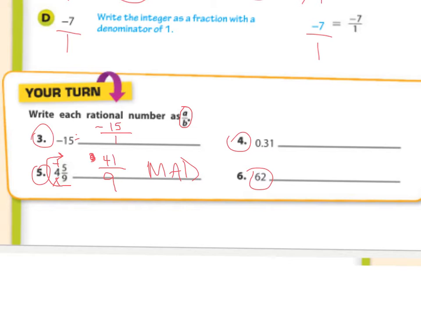Okay, let's use our little trick for number 4. Put a 1 under the decimal, zeros under the other numbers, and there's your denominator. Just draw your fraction bar, and that's 31 hundredths. And then 62 is going to be 62 over 1.